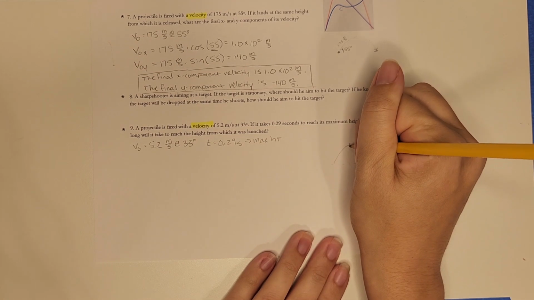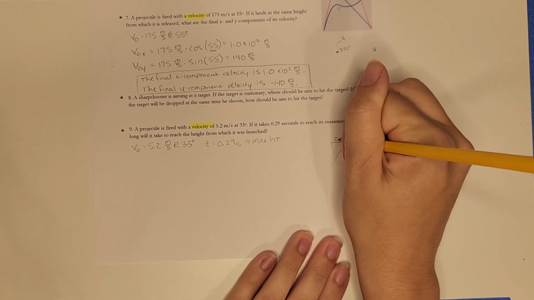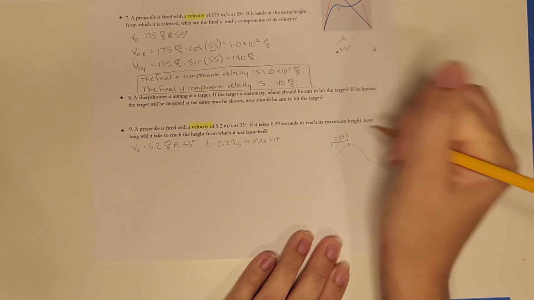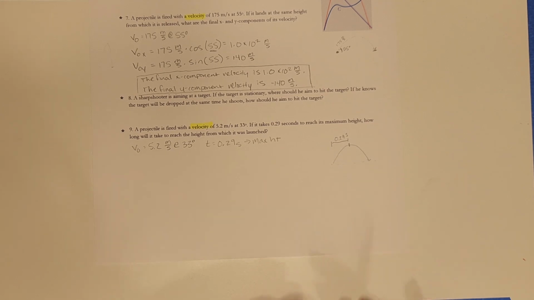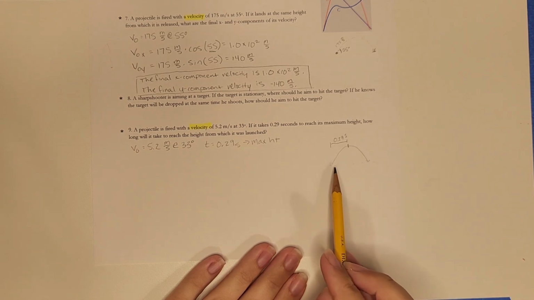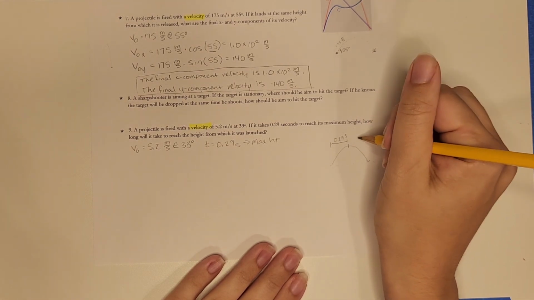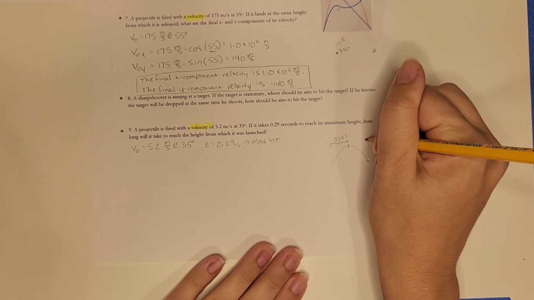And this time period is 0.29 seconds. Okay. Well, what we know about these parabolic functions is that if we are beginning and ending at the same height, the times on each side are the same, right?